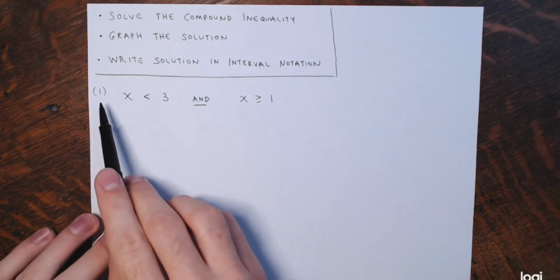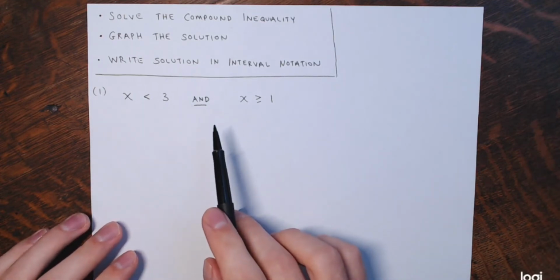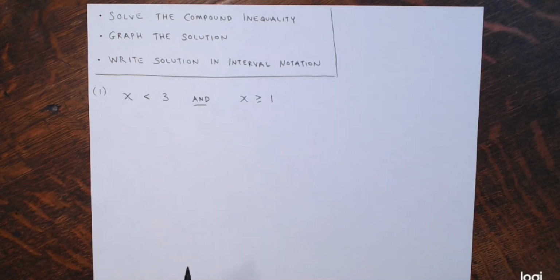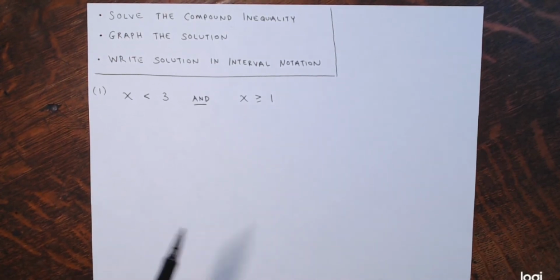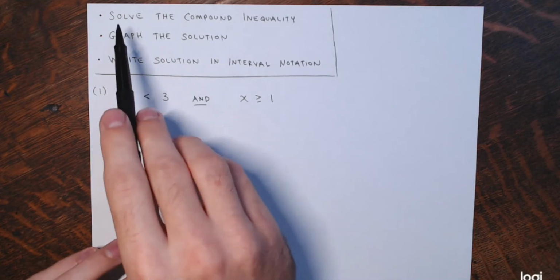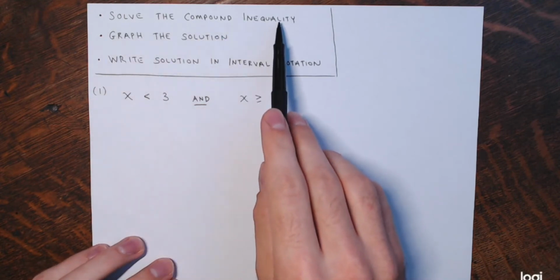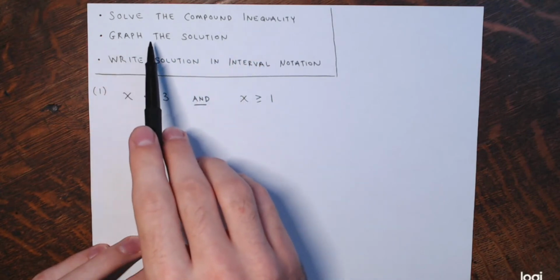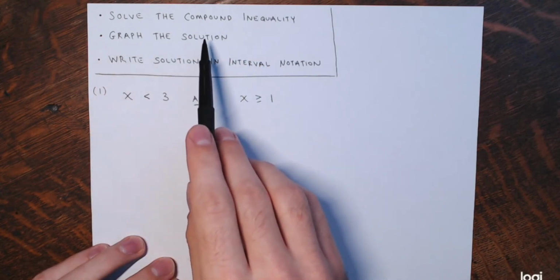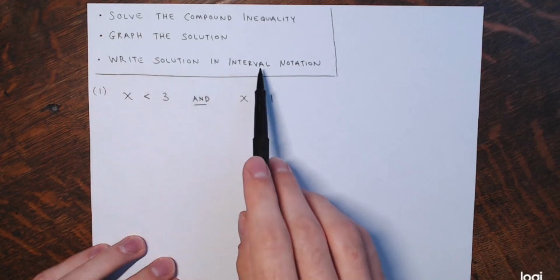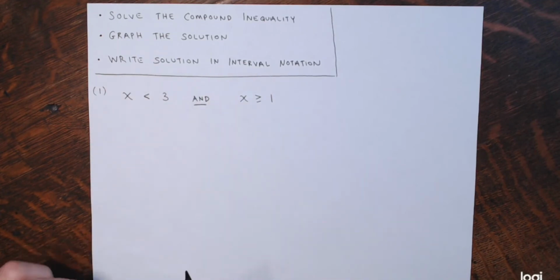So again, number 1 here corresponds to exercise 376 from section 2.6 of the openstacks.org Intermediate Algebra 2nd edition. In every single one of these examples I have the same instructions: solve the compound inequality, graph the solution on a number line, and write the solution in what's called interval notation.